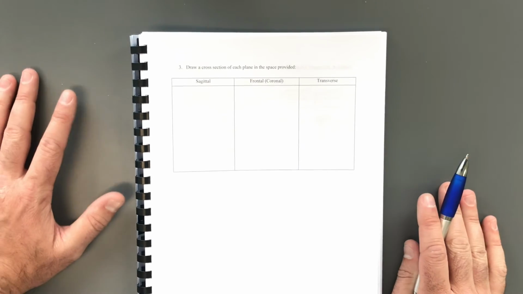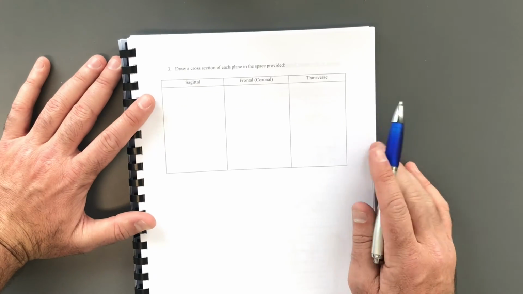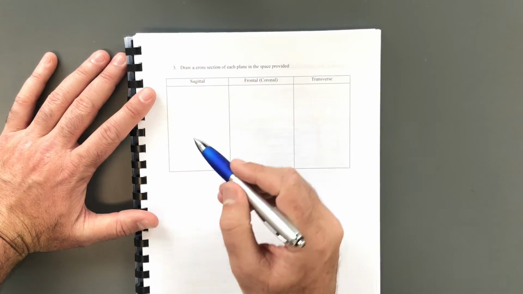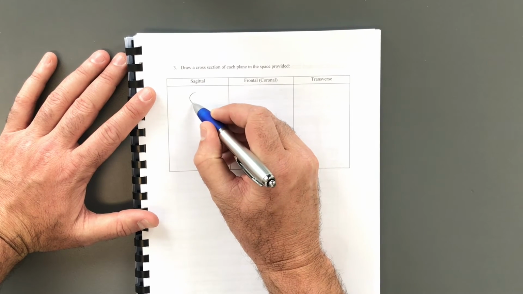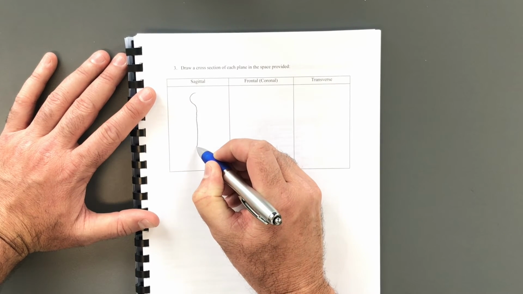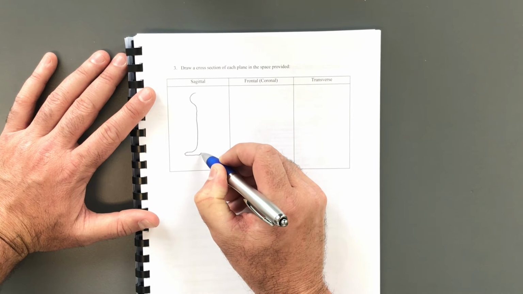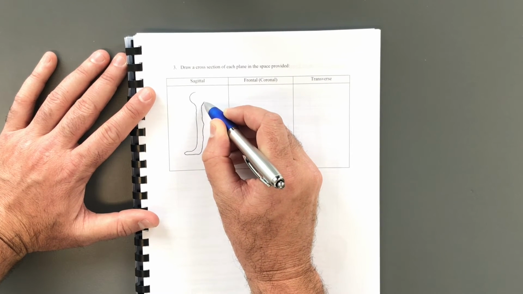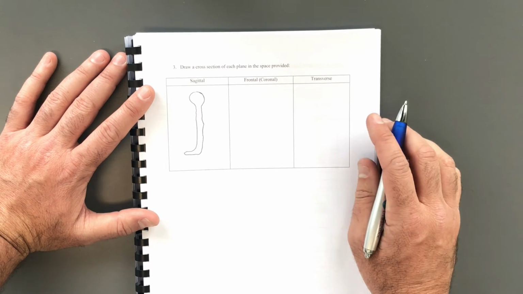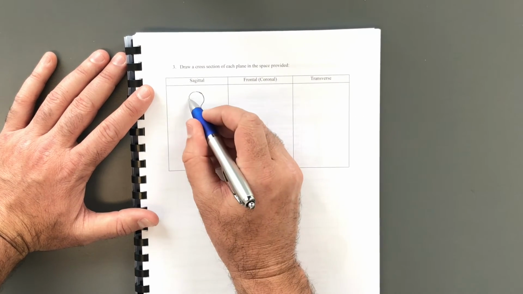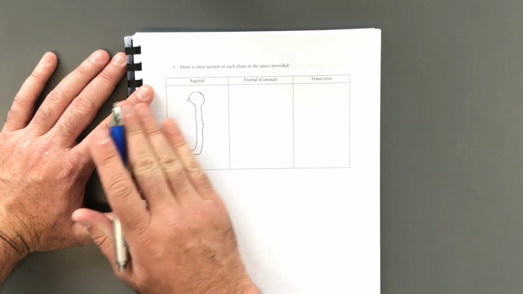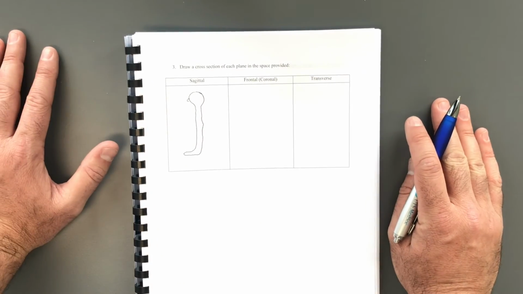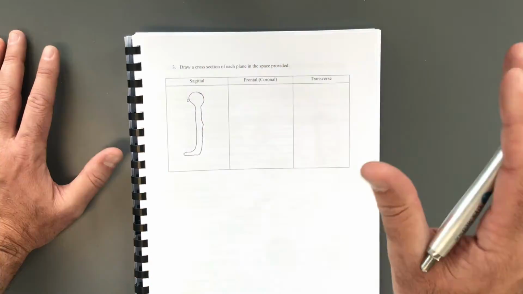So when you draw a cross-section of each of these three planes, what you would see when you look at the sagittal is something like this. You'd see the side of a person, see his feet down there. This person's a little bit skinny, got a lollipop head. But you would see the side of the person, their nose would be out here. We're not looking for any detail when we do this, just a silhouette.